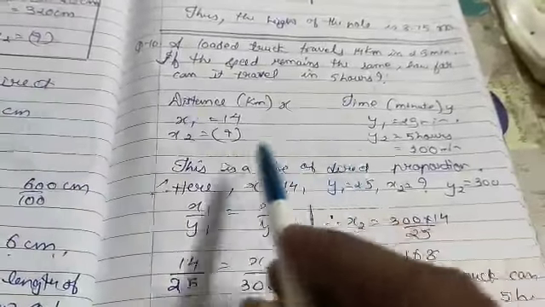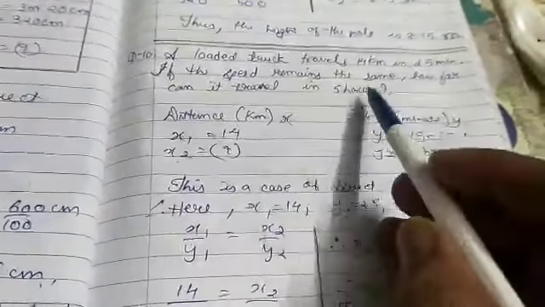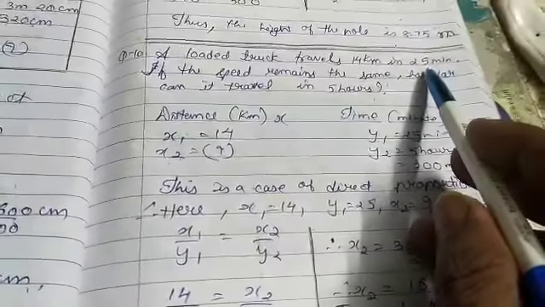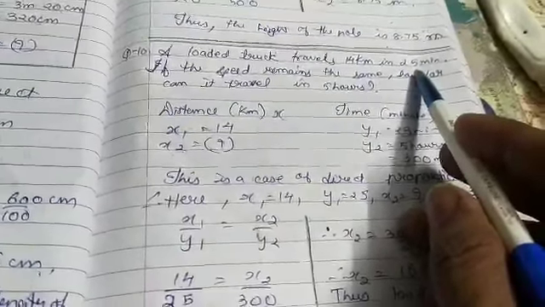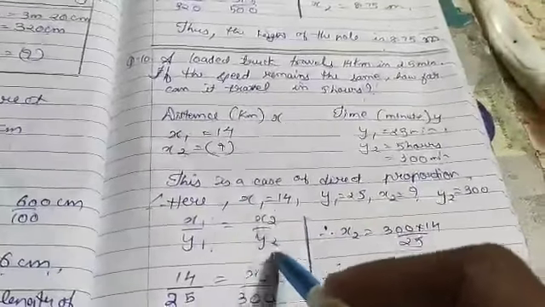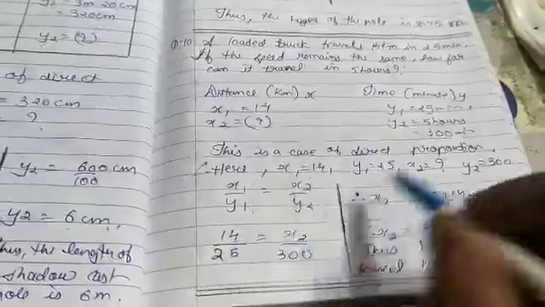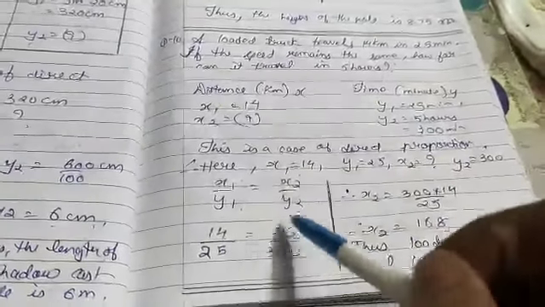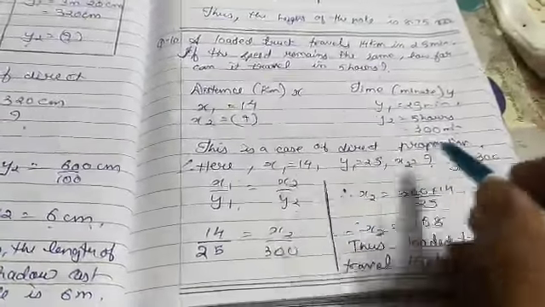Now this is the case of a direct proportion, because the more the kilometers, the more time it took. So x1 upon y1 equals x2 upon y2. Put the values: 14 by 25 equals x2 upon 300.